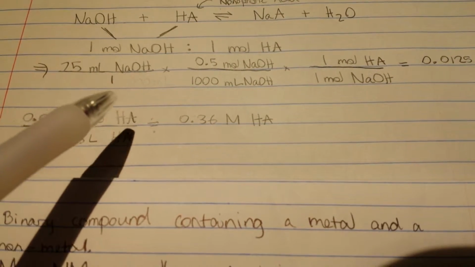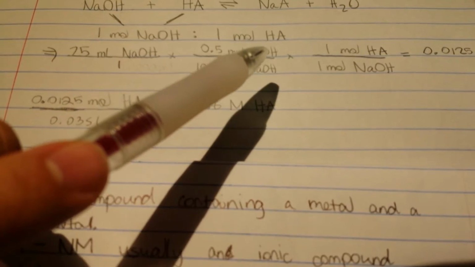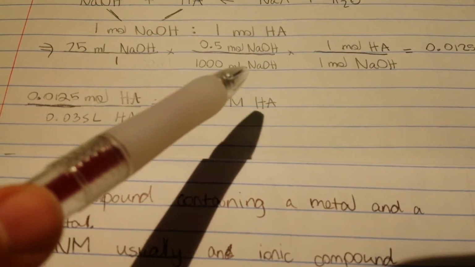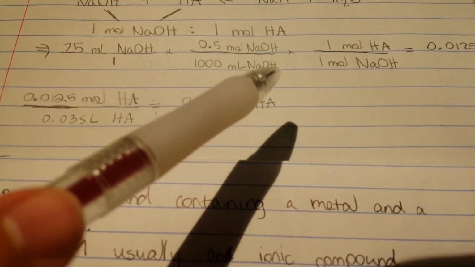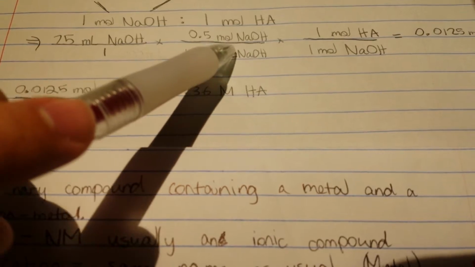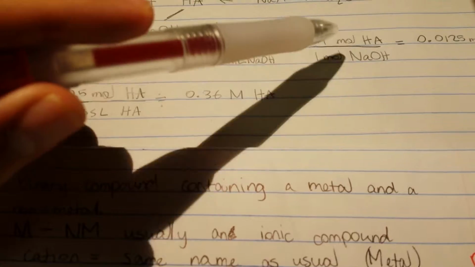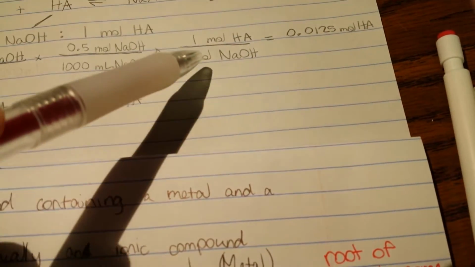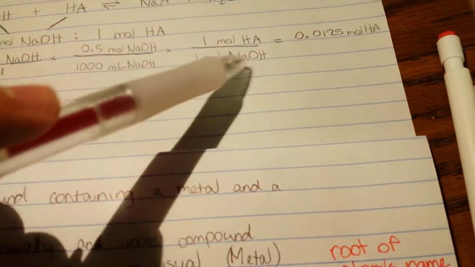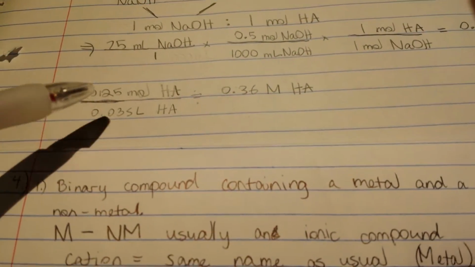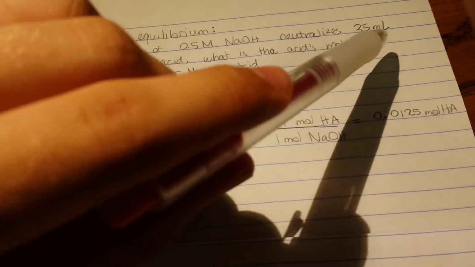This is just dimensional analysis: 25 milliliters times 0.5 moles of NaOH over 1,000 milliliters, which is 1 liter. This is the 0.5 molar NaOH that was given to us because it's 0.5 moles over 1 liter. It's moles per liter basically. And then this is just a stoichiometric ratio, and it ends up giving us that there is 0.0125 moles of the monoprotic acid.